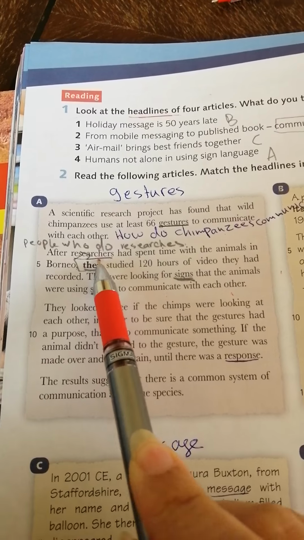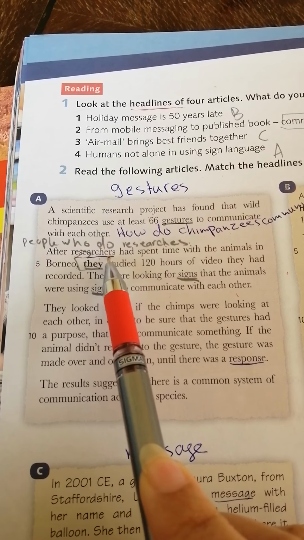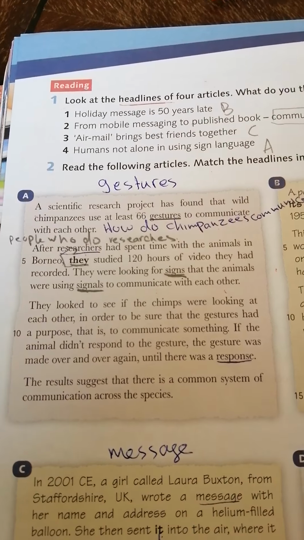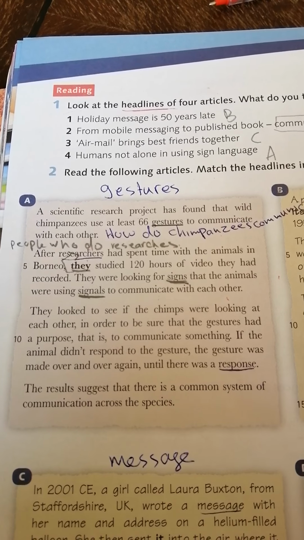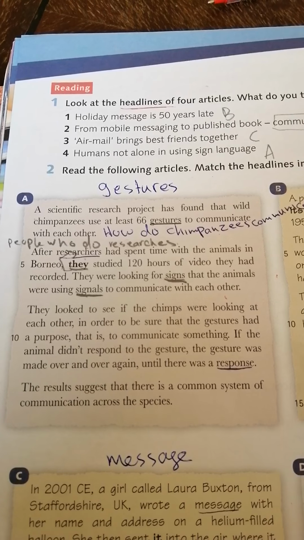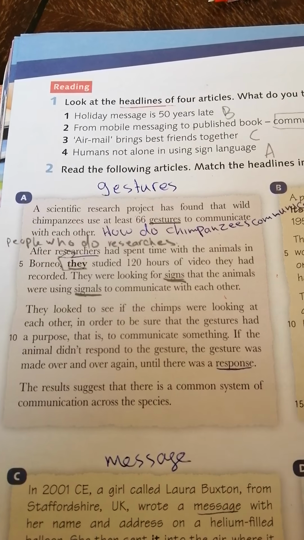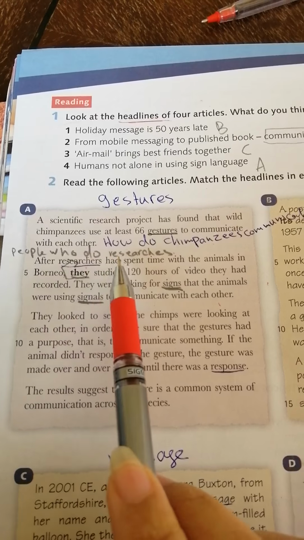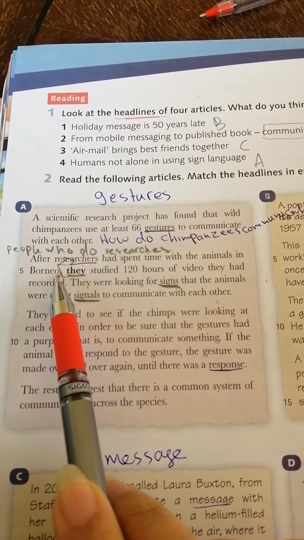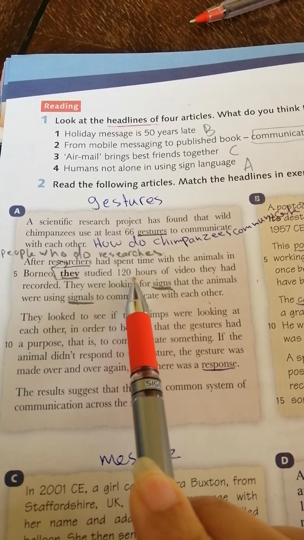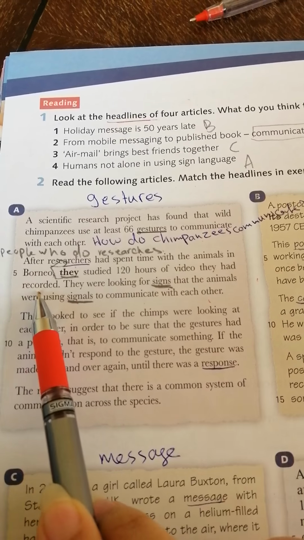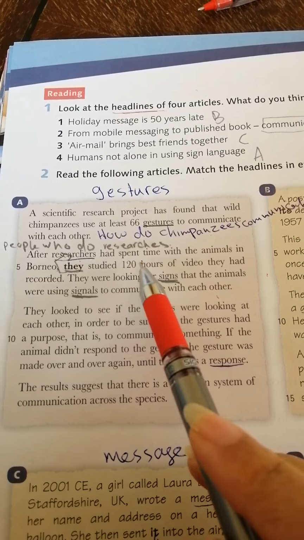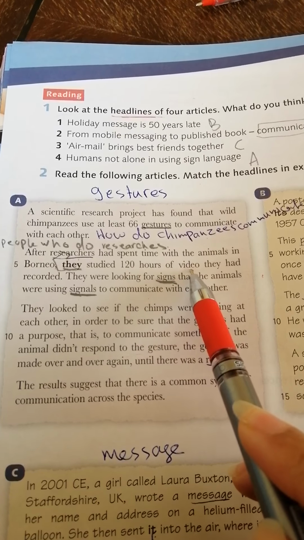After researchers, what do you mean by researchers? Researchers are people who do the research. People who do the research are called researchers. After researchers had spent time with the animals in Borneo, they studied 120 hours of video they had recorded. So what is the meaning of doing this research? It is that they recorded 120 hours of video of the chimpanzees.